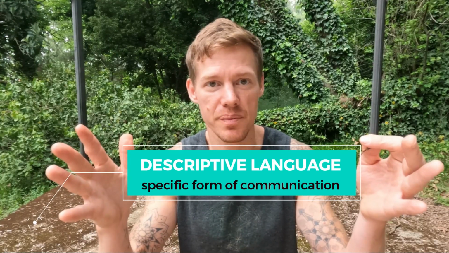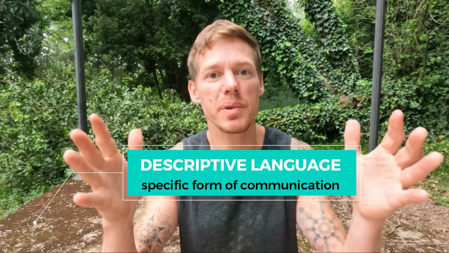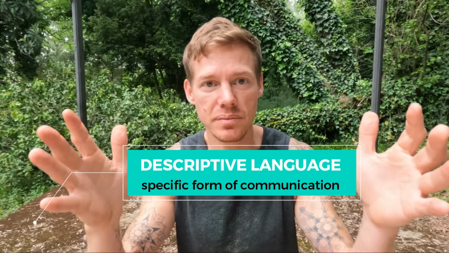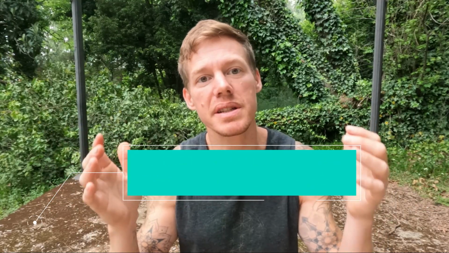And the key to all of this is using descriptive language. When we use this descriptive language, because it's specific language, it's directional based language, it describes something to the point where your imagination is fully engaged in this information, and you start to feel certain emotions.